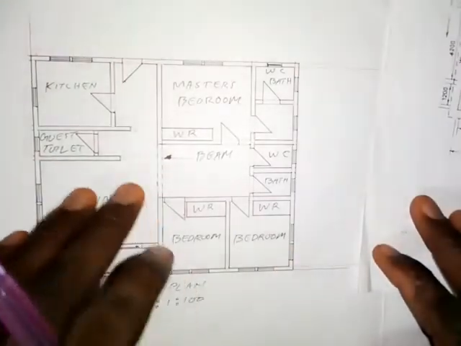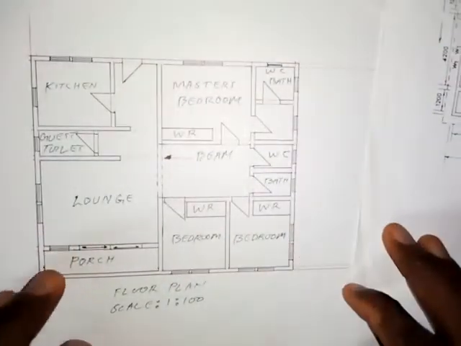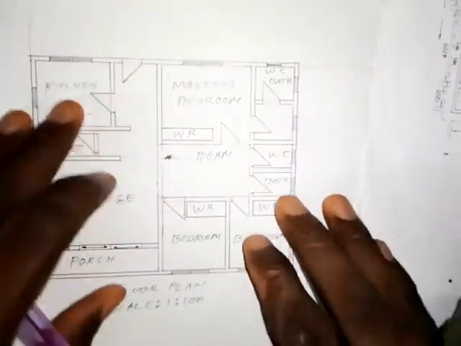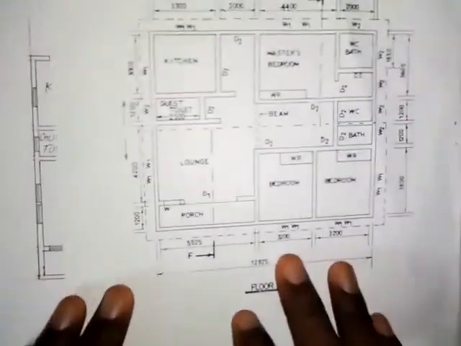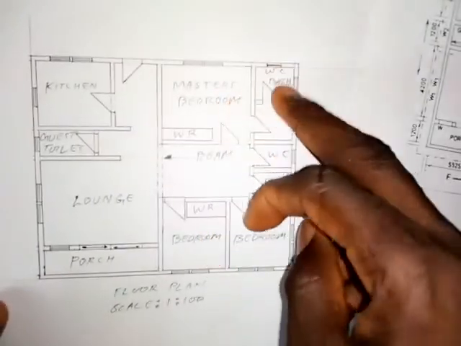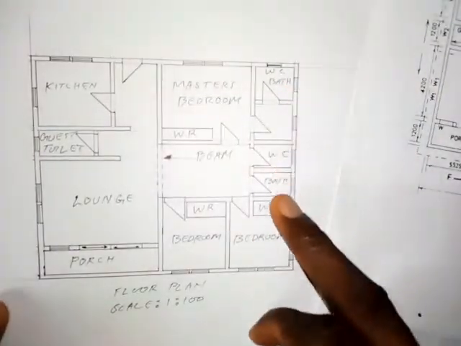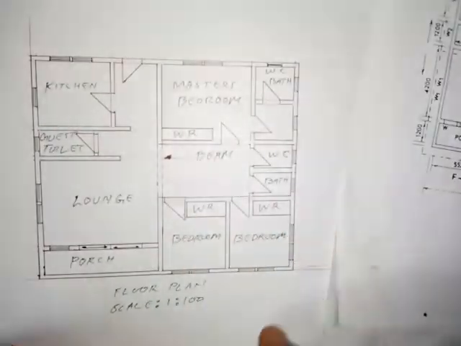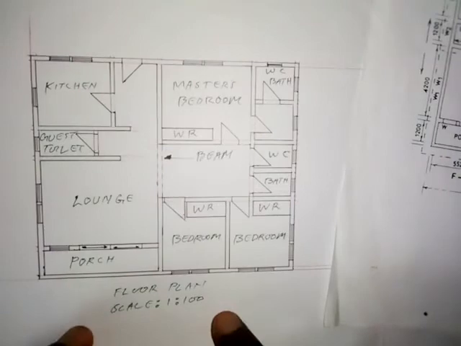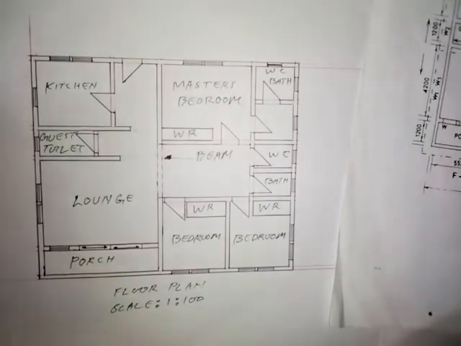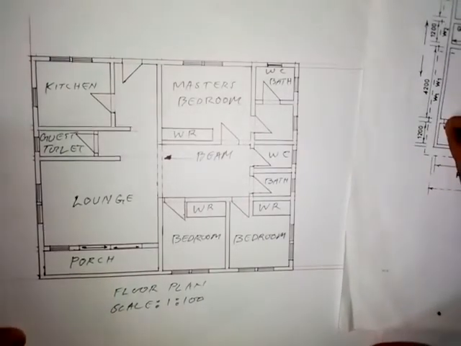After you have done that, the next thing that you need to do is to put the name of each of the apartments, or the compartment. You need to put them there as we have here. This is the kitchen, this is master's bedroom, water closet and bath, and this is water closet, bath, bedroom, porch and lounge, and then the beam and also the wardrobe. You write everything there. Then the next thing that you need to do is to write floor plan, and then you write the scale 1:100. So having done this, I think the work has been completed.